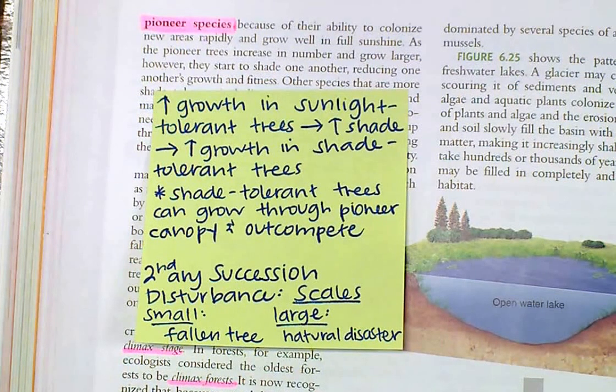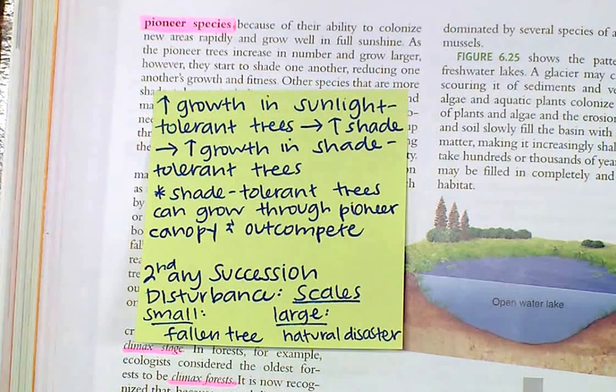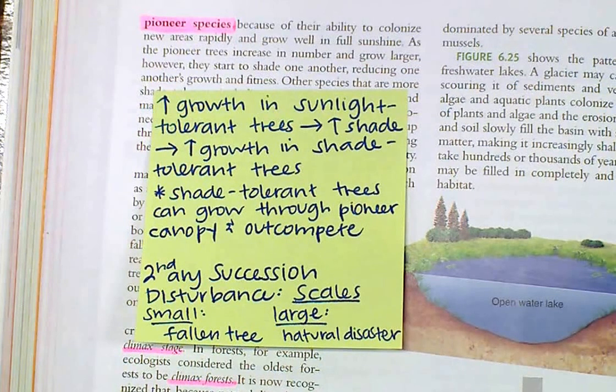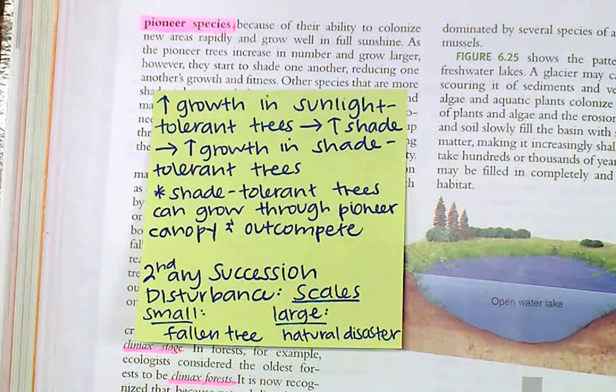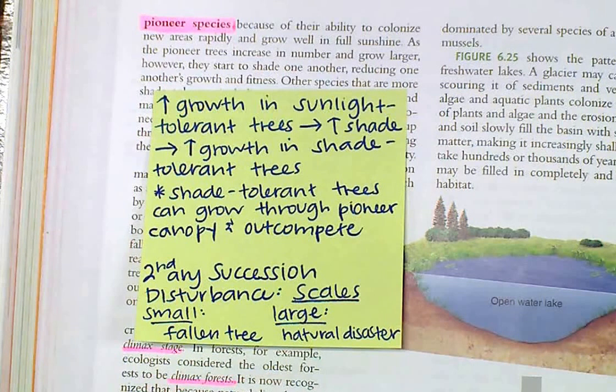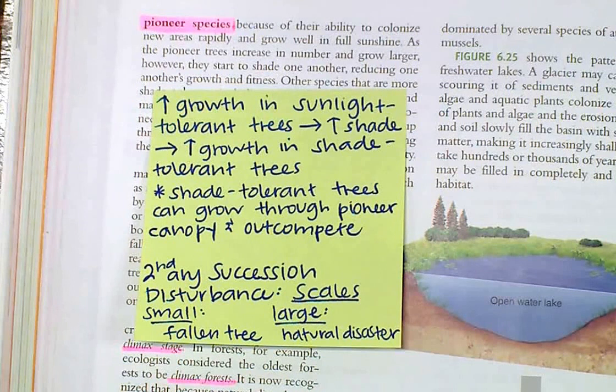Now some plants, it might not make sense to you, but some plants actually prefer to grow in the shade because they can't stand the constant beating down of the sun's rays, or maybe they like it to be a little cooler in temperature. And so the fact that now we have some shade, we can bring in these shade tolerant trees and other plant species and increase our biodiversity. All right. Now eventually shade tolerant trees can grow through the pioneer canopy and outcompete the original pioneer species, or the original sunlight tolerant trees, depending upon what happens.